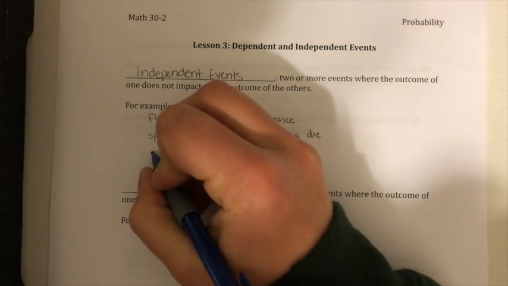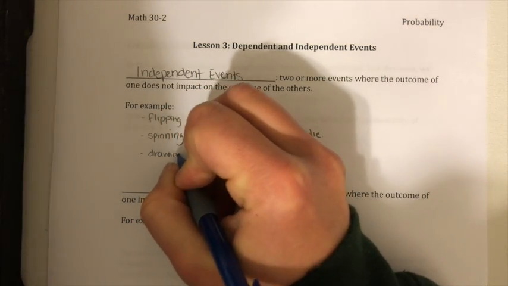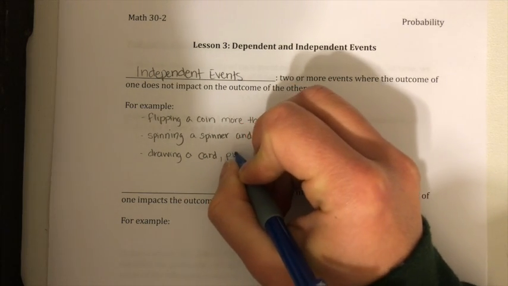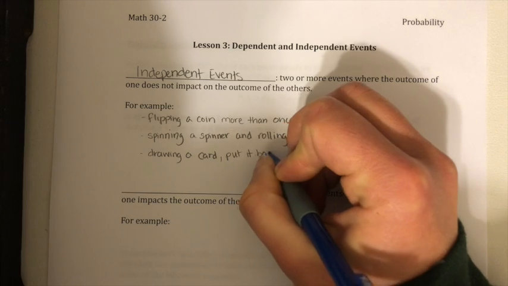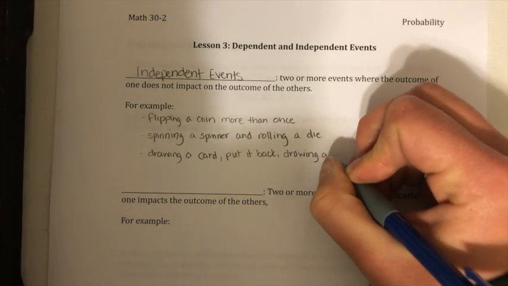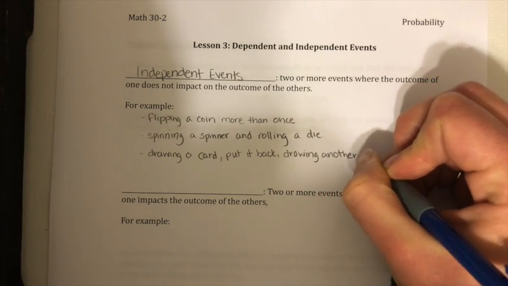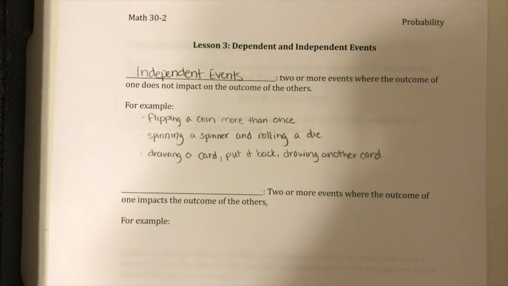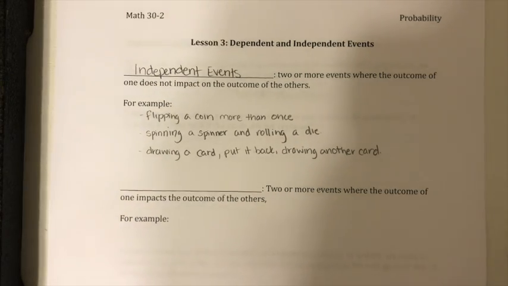Okay, then the last one would be drawing a card. So if you have like a deck of cards and then you put it back and then drawing another card. So it's not going to impact that second one because you've put back the card that you took, so you could get it again theoretically.